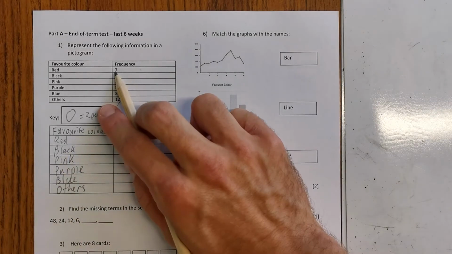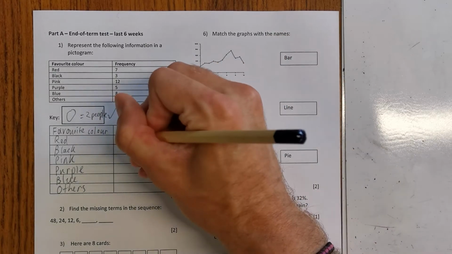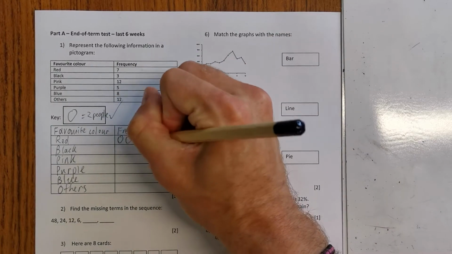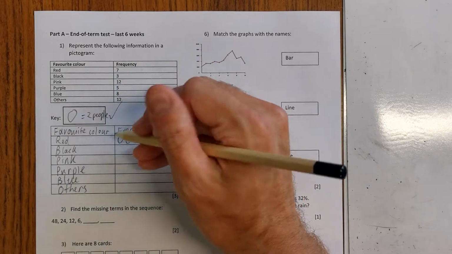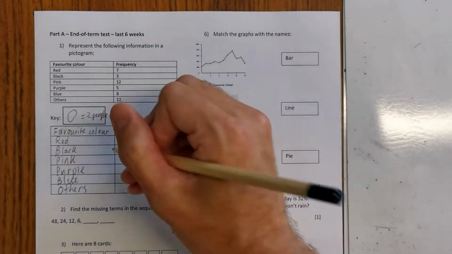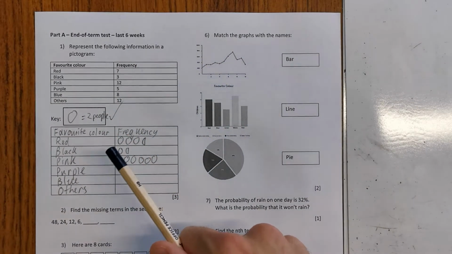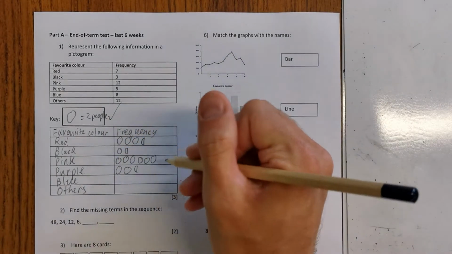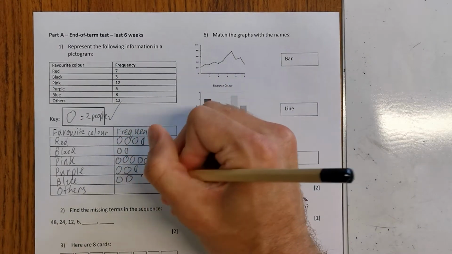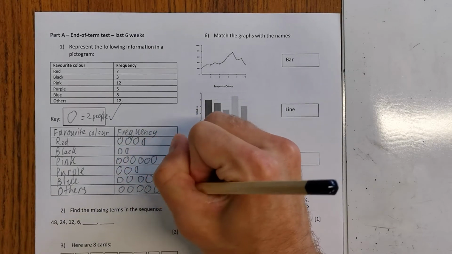Okay, now red. If it's 7 people and 1 blob is 2 people, that means we're going to have 2, 4, 6, 7 people. There's a little half blob there. For black, 3 people, 2, 3. Pink, 12 people, there will be 6 of them. Purple, 2, 4, 5. Blue, 2, 4, 6, 8, and then 2, 4, 6, 8, 10, 12.